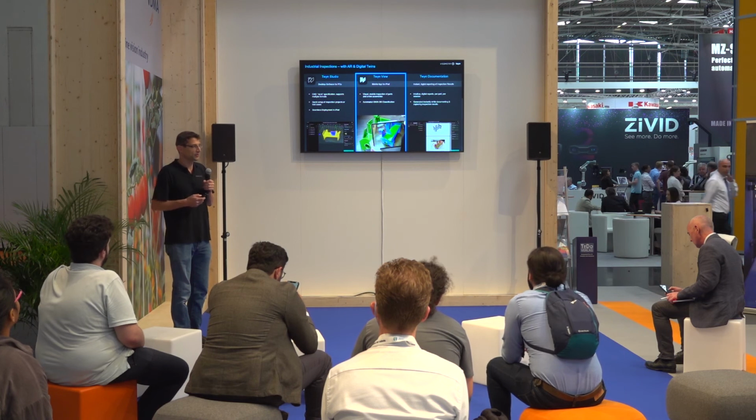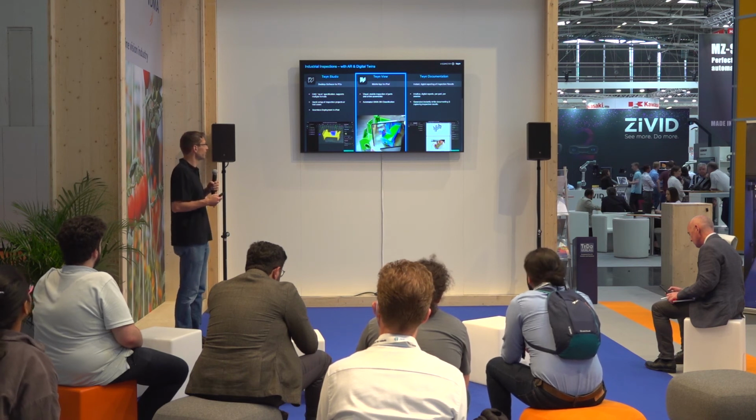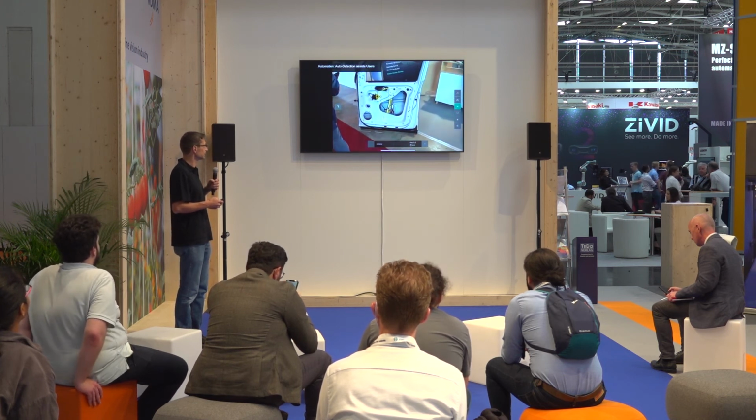And so these are the three blocks: the Twin Studio, the desktop software to set up the inspection tasks. The Twin View is the iPad app to carry out the inspection with a mobile system. And at the end, we have this documentation process where we get the quality document, which documents all the different issues of the object or the quality inspection process. What's okay or what's not okay, where there are improvements, and if there are any other things.